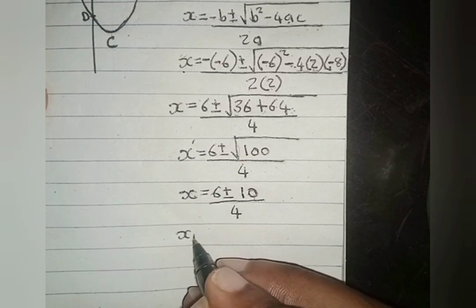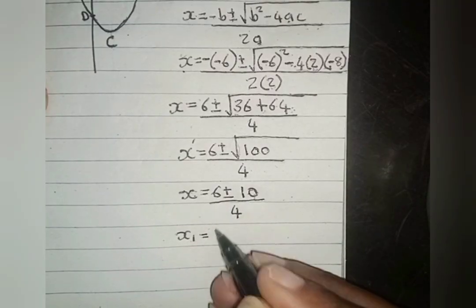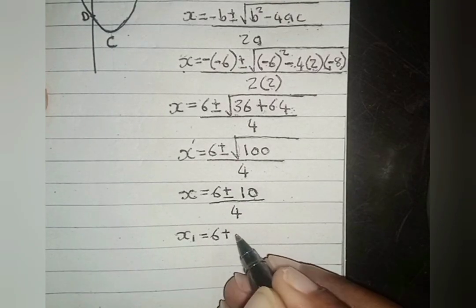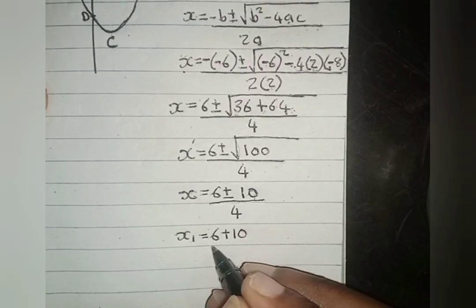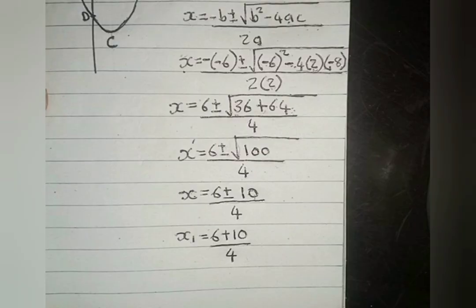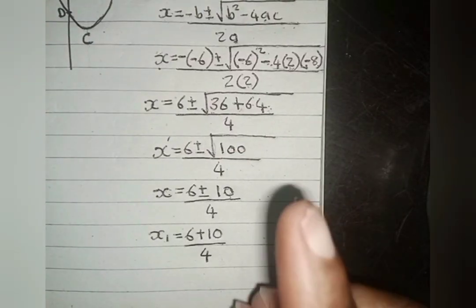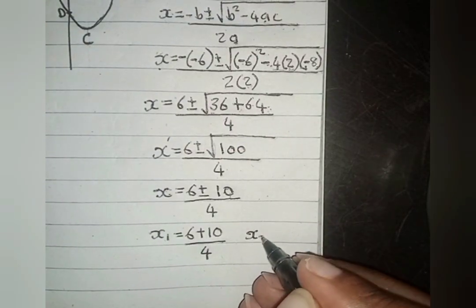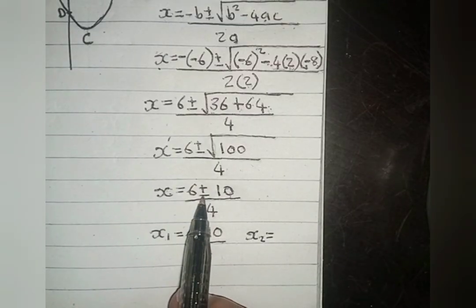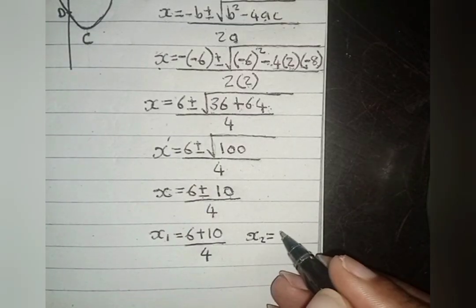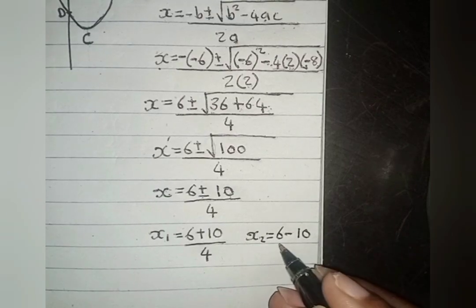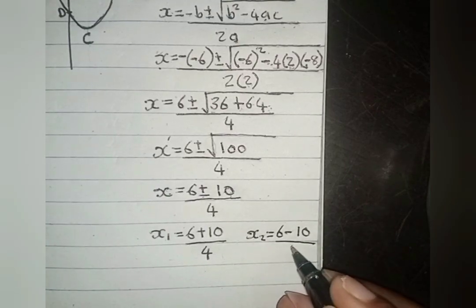So x1 is equal to 6 plus 10, everything divided by 4. Then we have another value of x, let us call it x2, which is equal to 6. This time we're using a minus. So it will be 6 minus 10 divided by 4.